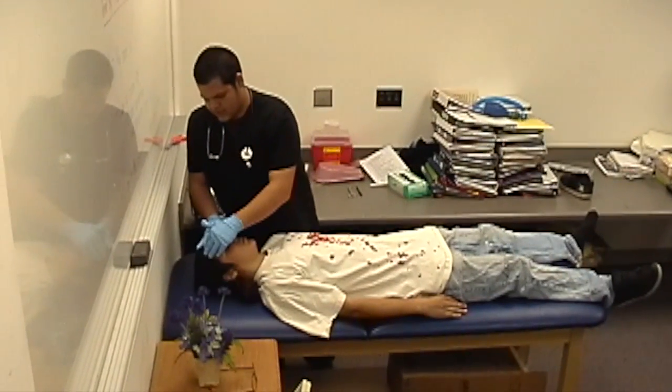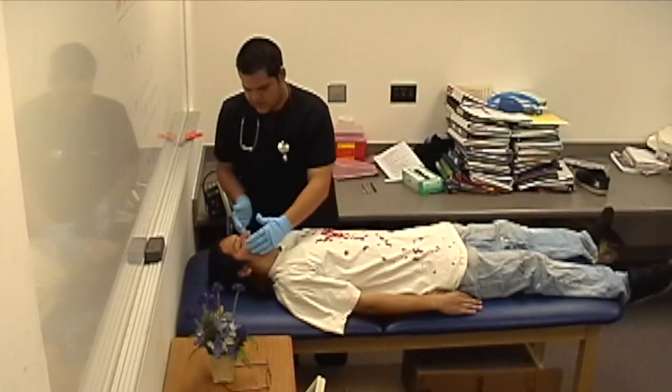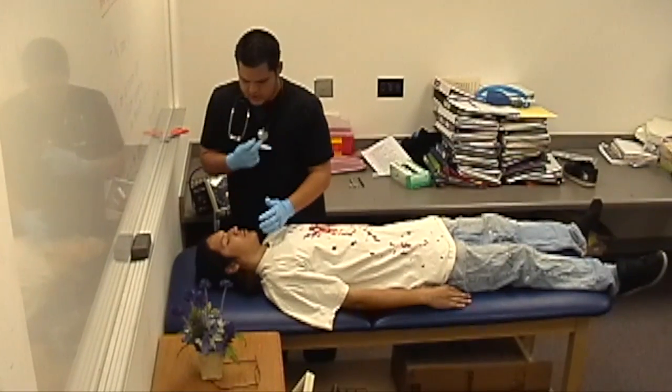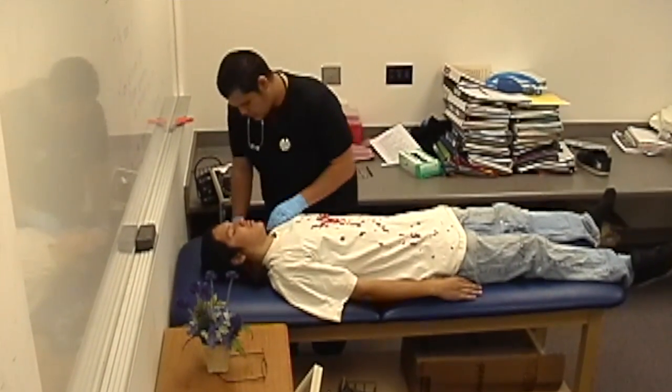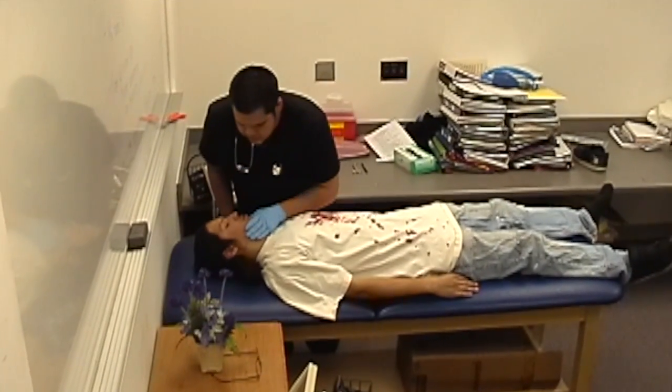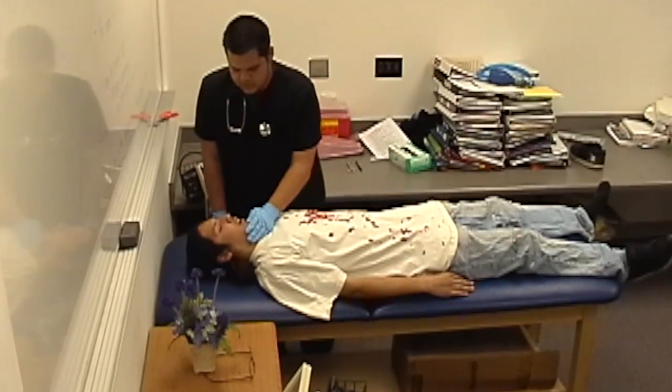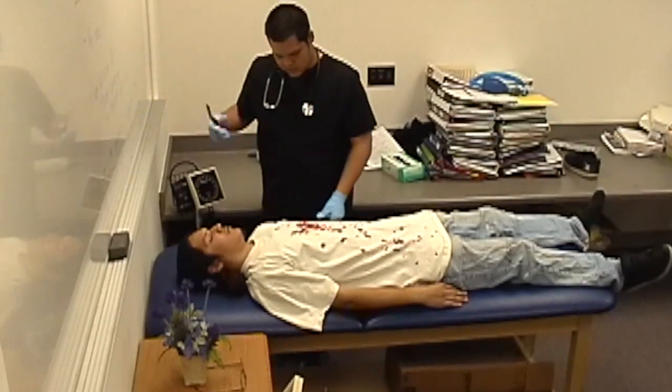Look and feel the skull for DCAP BTLS. Look and feel the face for DCAP BTLS. Check for eye injuries and pupil response. Look for fluid in the ears. Check the mouth for any bleeding. Remove upper body clothing.